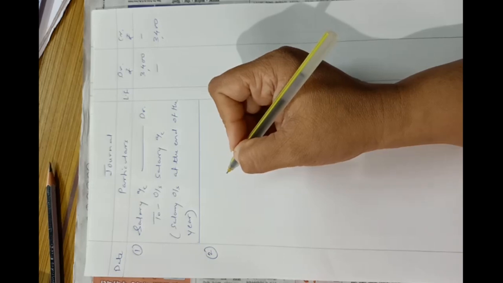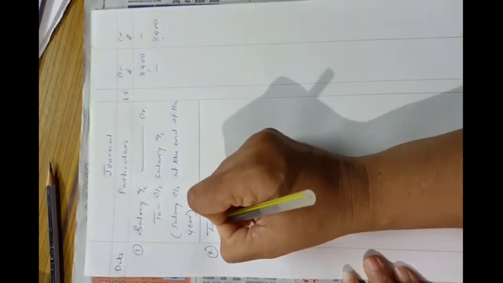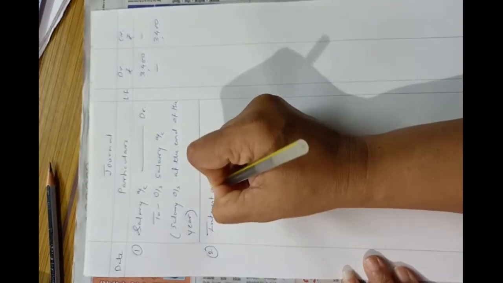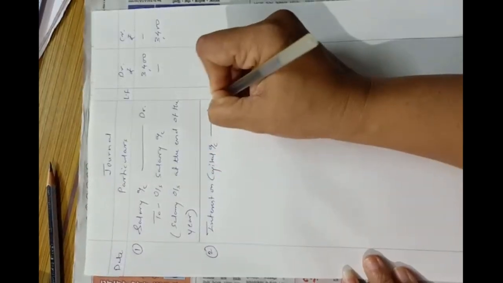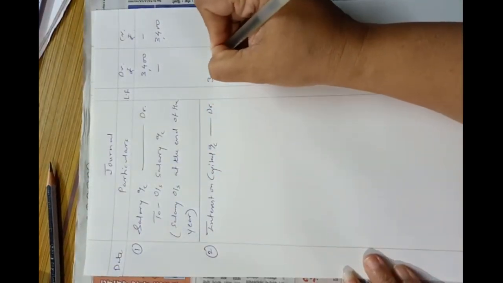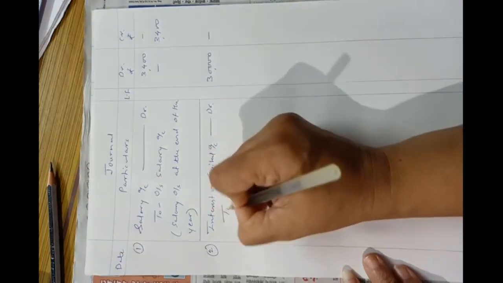So capital will also increase and when there is increase in capital, capital account will be credited as per modern rules of debit and credit. So here we will pass entry, interest on capital account will be debited and capital account will be credited. Interest on capital account debit, rupees 30,000, that is 6% of capital amount 5 lakhs to capital account.